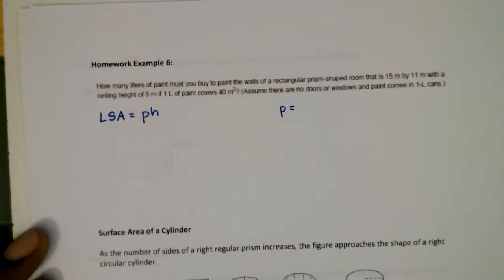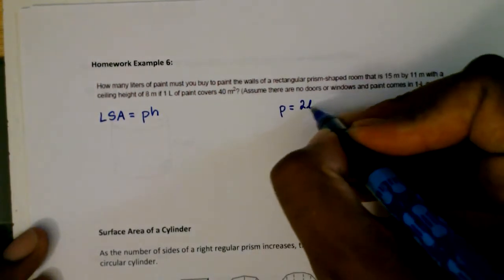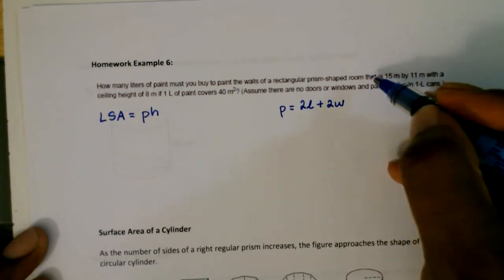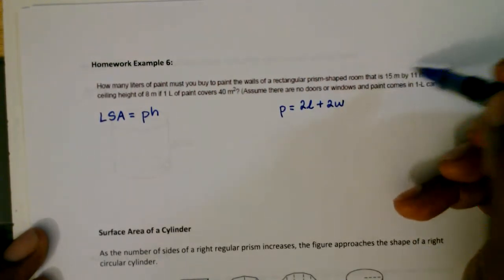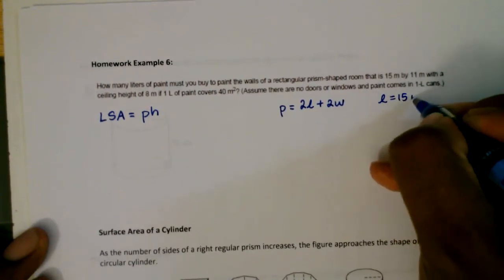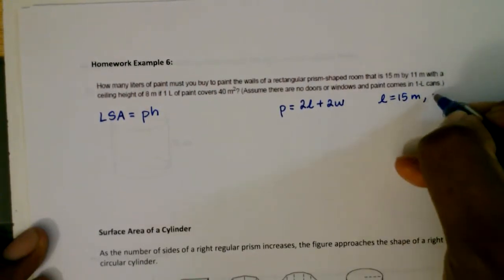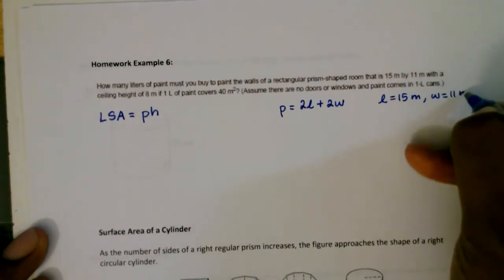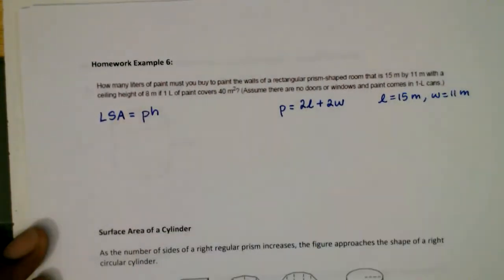Now, of course, the perimeter is 2 times the length plus 2 times the width. And notice here, 15 meters by 11 meters. So that means your length is 15 meters and your width is 11 meters. The height is 8 meters.